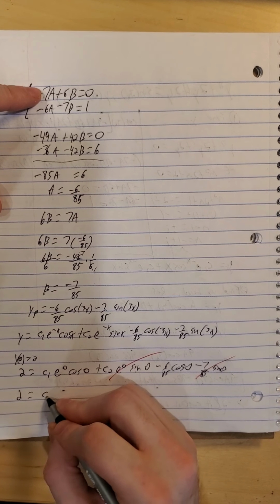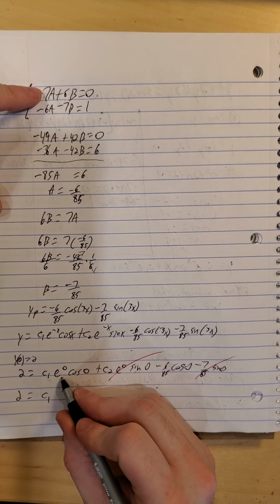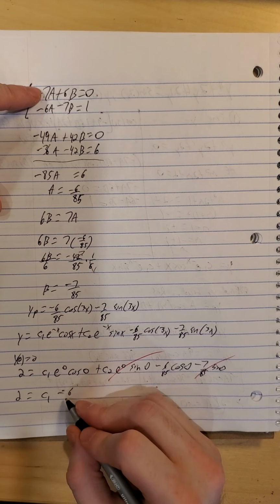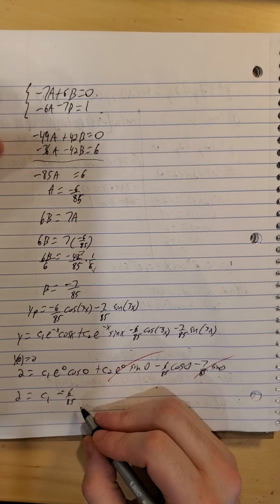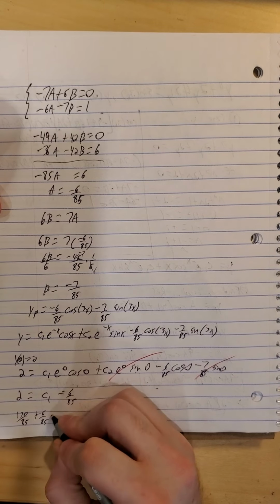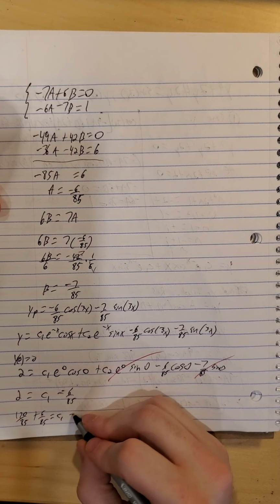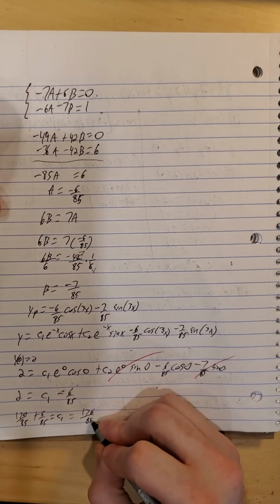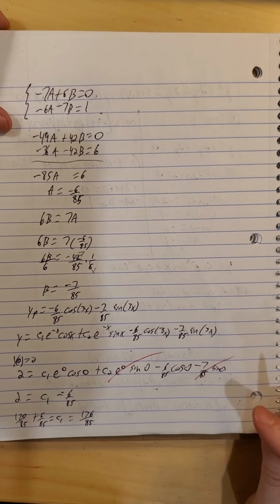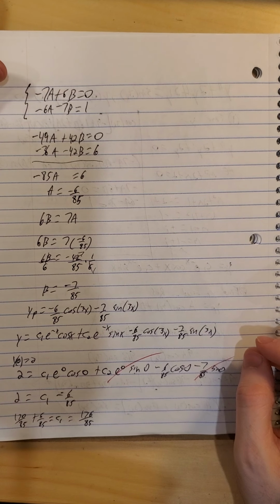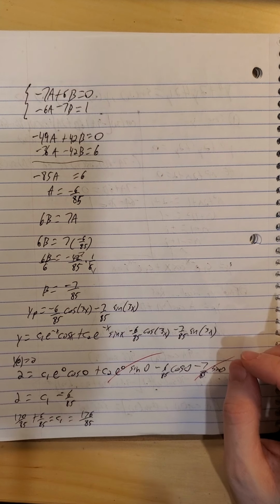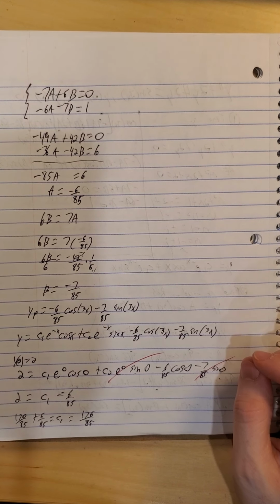So 2 is worth c1, cosine of 0 is 1, e to 0 also a 1. So c1 minus 6/85. So 170/85 plus 6/85 is our c1. So c1 is 176/85. Now they also told us a value of y prime. They told us y prime of 0 was 0.